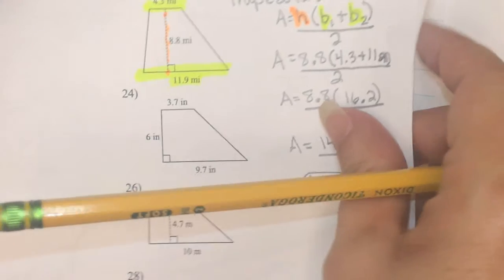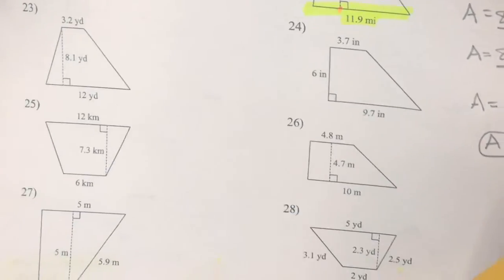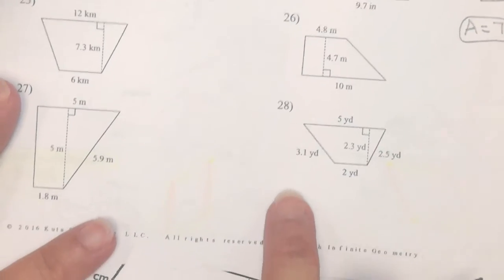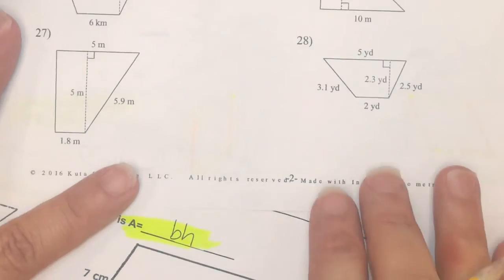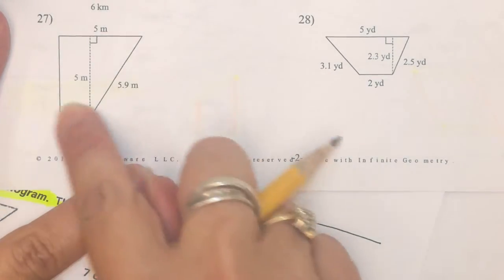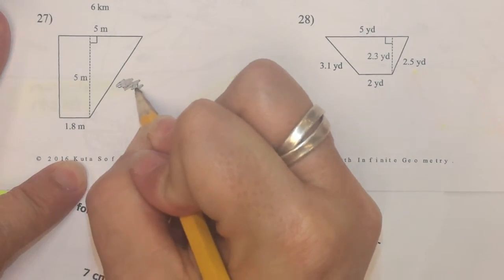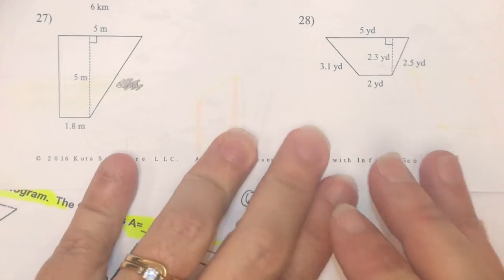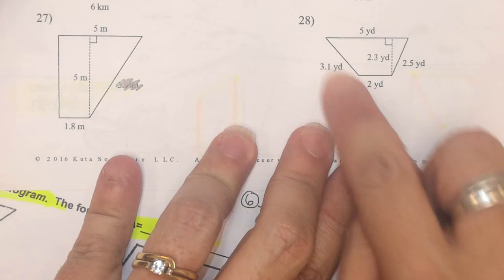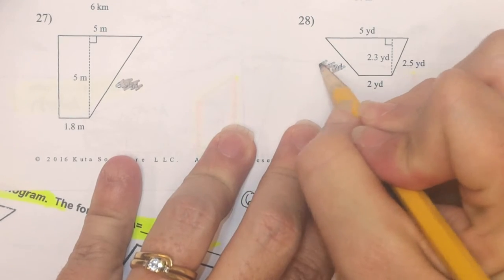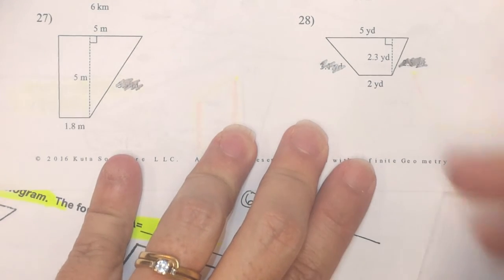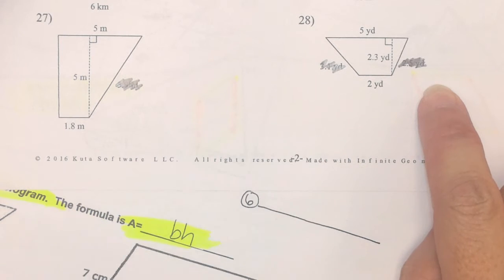Now, the 2 on the very bottom of this are the only ones that I'm really seeing issues with on these trapezoids. What number should I get rid of on 27? 5.9. What number should I get rid of on 28? 3.1 and 2.5. Yes. I need you to realize you've got extra numbers.